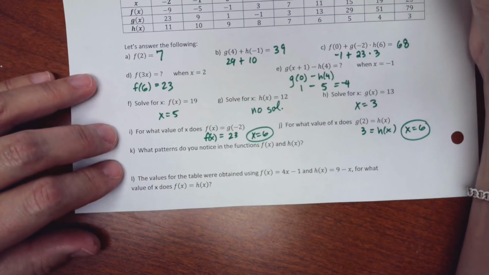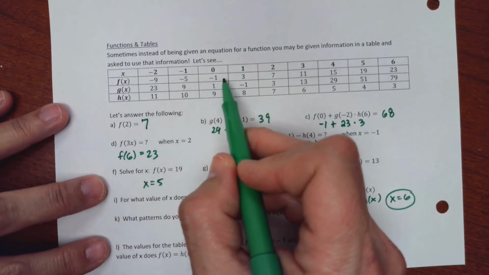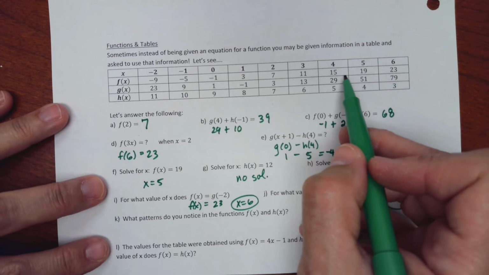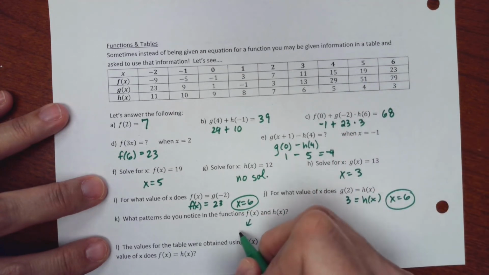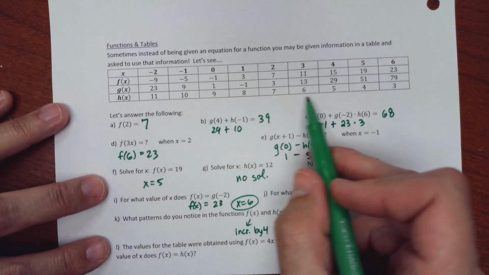All right, what patterns do you notice for f of x and h of x? Well, looking at f of x, you see how it's going up by 4. So it increases by 4 every single time. H of x decreases by 1.